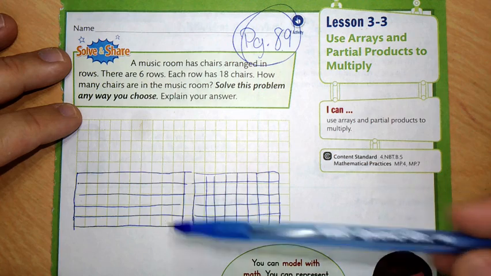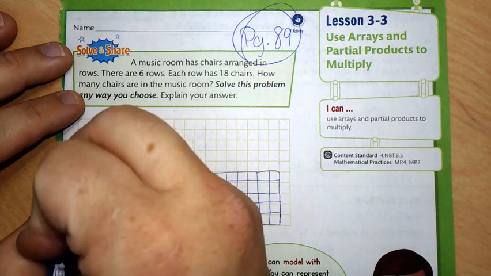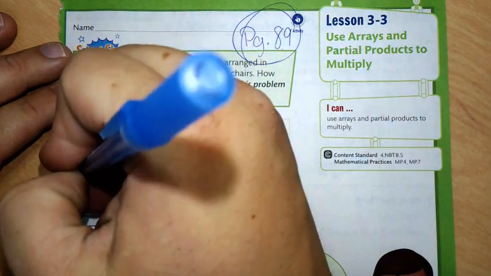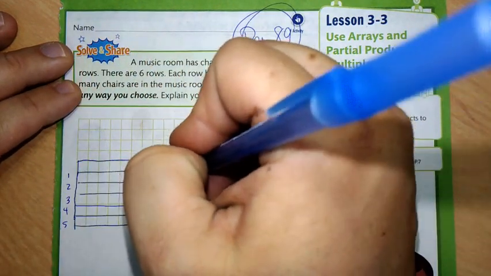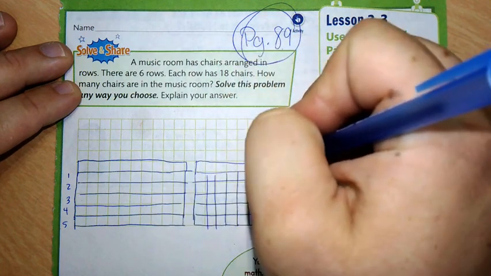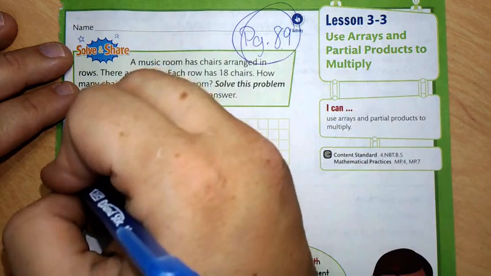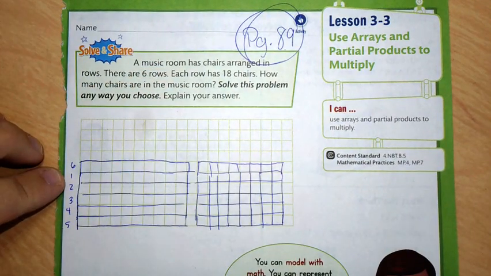Down here, I've already got these 6 rows. So if you take a look here, I got 1, 2, 3, 4, 5. Oh my goodness, I missed 1 row. I'm so glad that I just counted those because sometimes that happens to us, right? We get mixed up a little bit. So here's my row number 6. All right, we've got our 6 rows, all right?